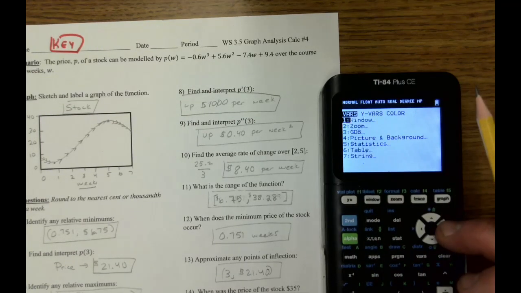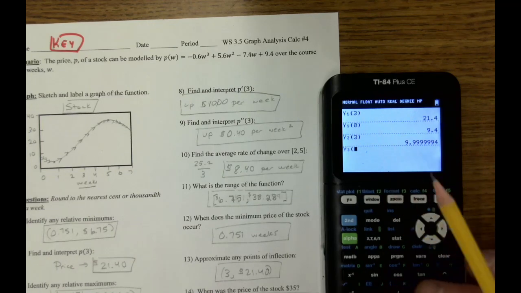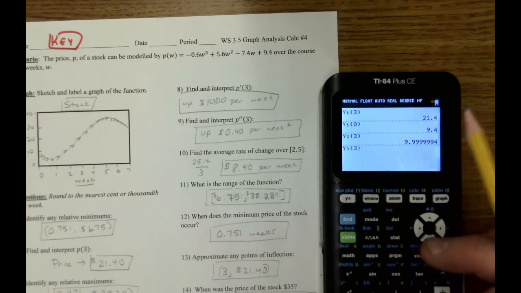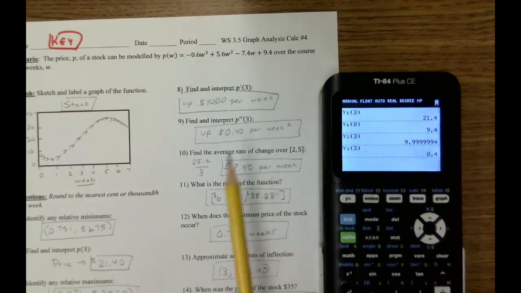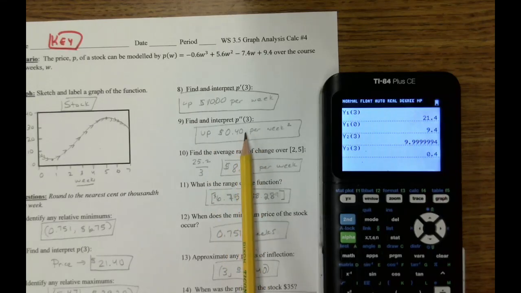All right, a second derivative value. Y3, plug in 3, and there it is, 40 cents per week. It's slowing down by 40 cents per week. It's still going up, but it's 40 cents per week.